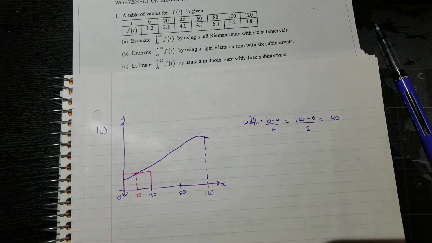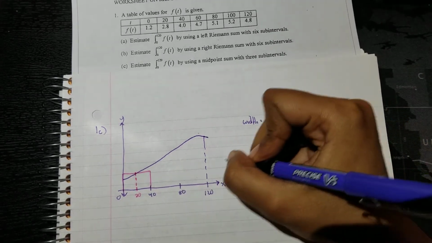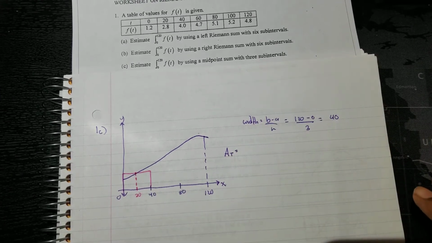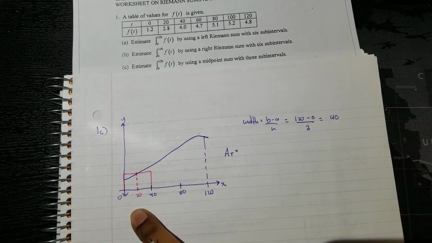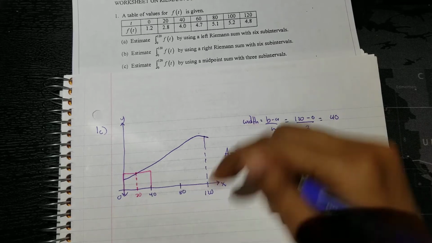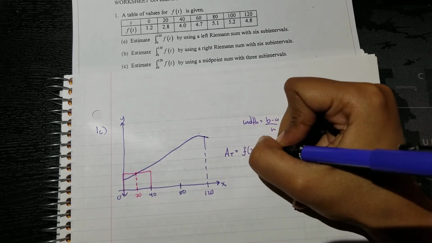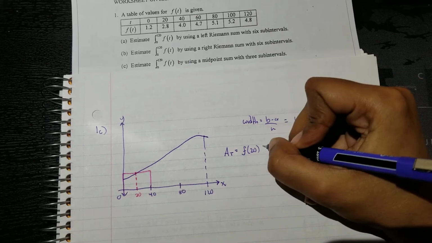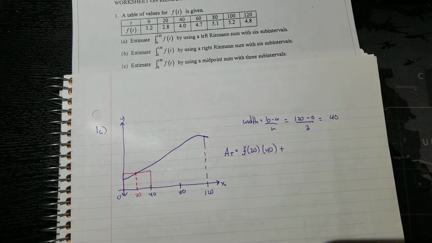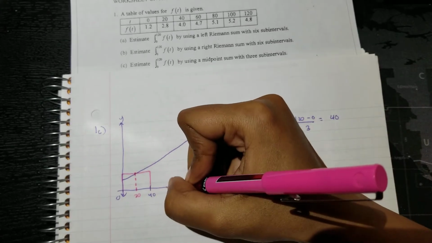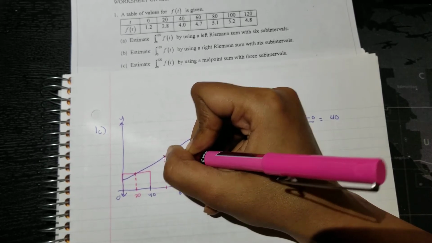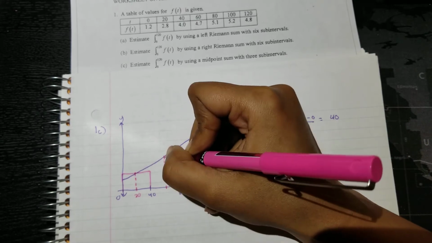Okay, so I'm going to write down my equation as I'm doing this. So my formula is going to be f of 20 because that's my height of this rectangle using my midpoint version of it, and then my width is just 40 this time. So plus, then halfway between 40 and 80 is going to be 60.